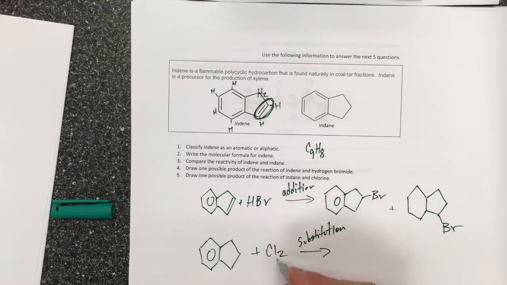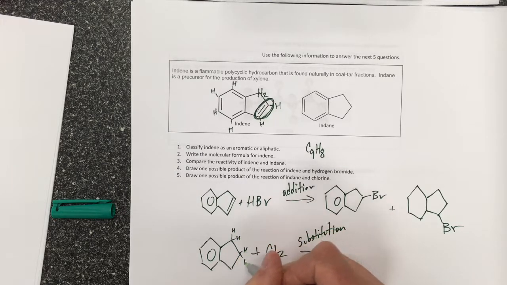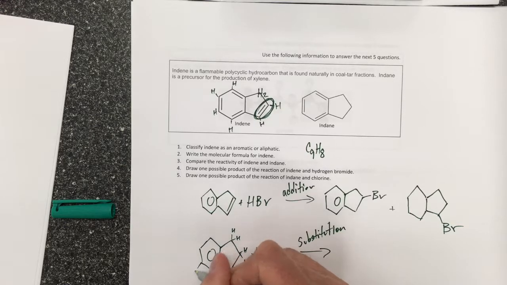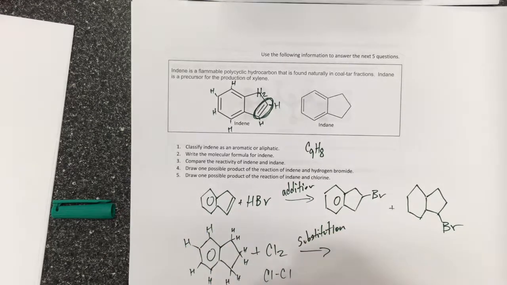So this chlorine could bond to here, here, here, here, here, here, or here, and substitute a hydrogen, because this has got H, H, H, H, H. Sorry, I'm sure I'm boring you to tears. But literally, any one of these hydrogens could be substituted for a chlorine.